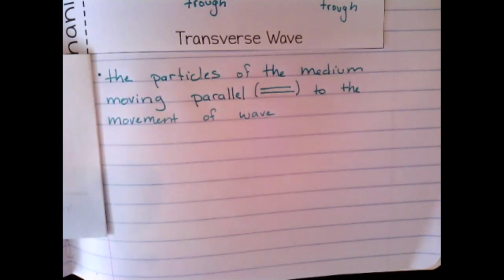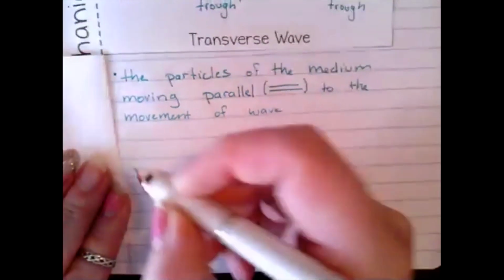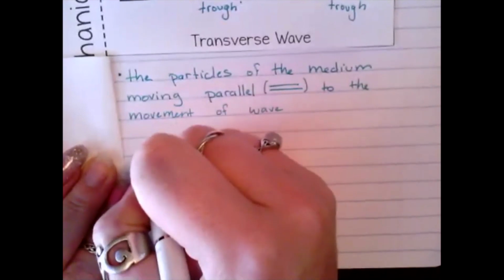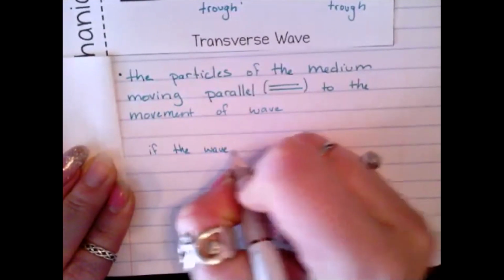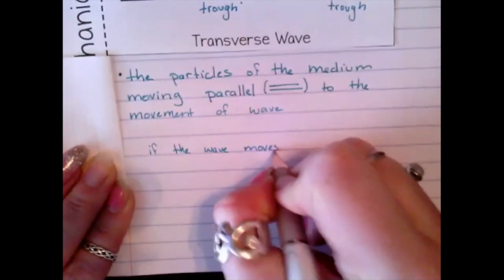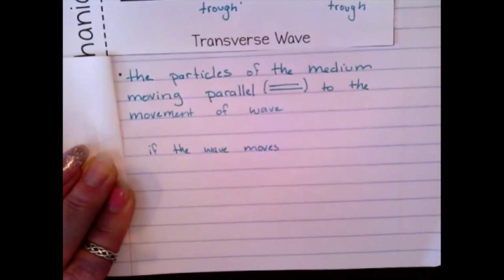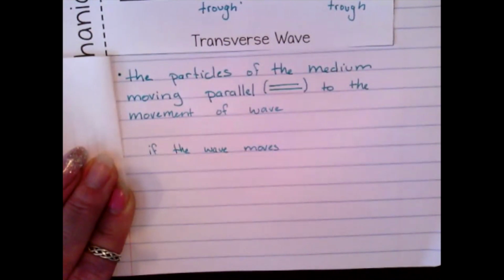With jumper cables, you have the black and the red. The black is a grounding wire, for your safety, and the red wire is actually transferring the energy.